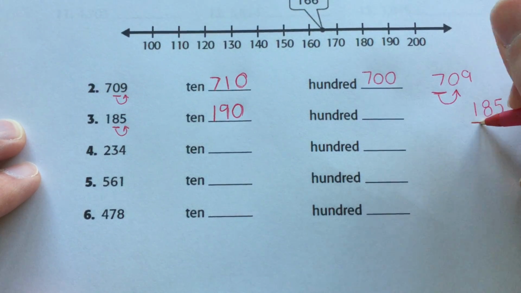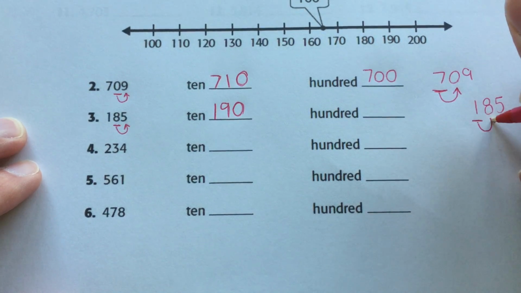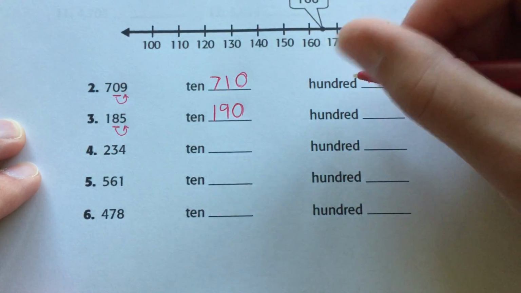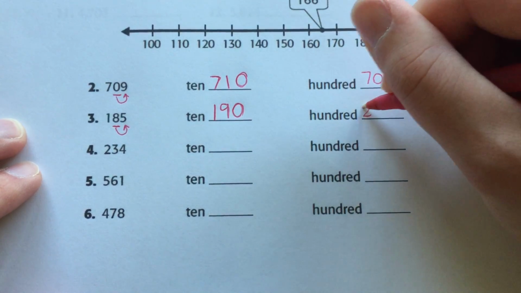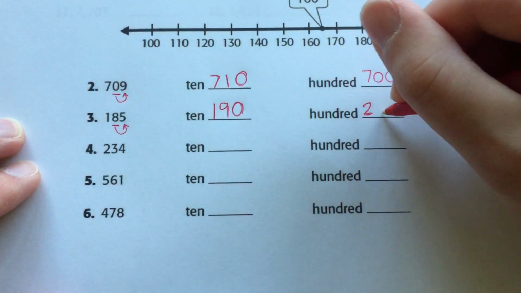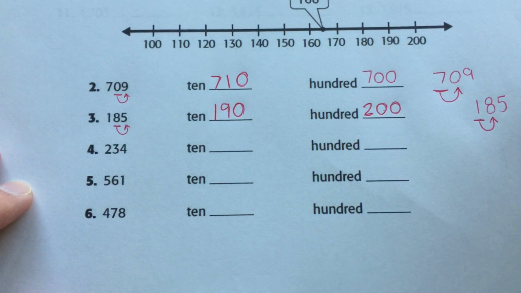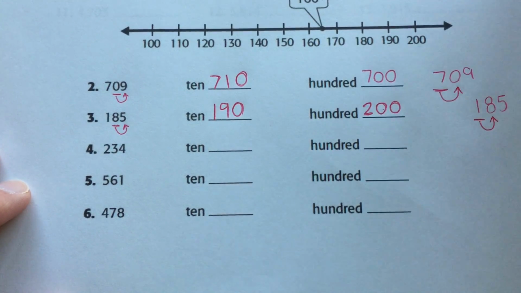100, same deal. Okay, 185. Except we're going to look at the 1. That 8 is going to tell us what we're doing with that 1. 8 falls between 5 and 9, so that 1 is going to move up. It's going to turn into a 2. It will increase by 1. And everything else becomes a 0. Good stuff.